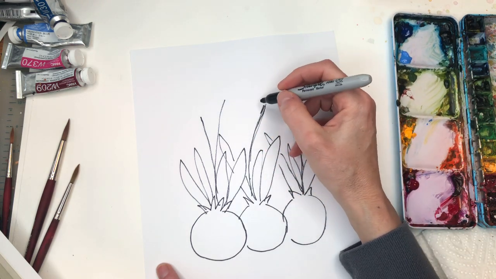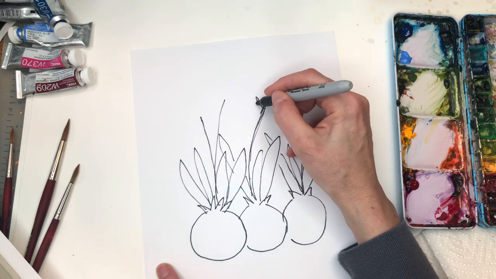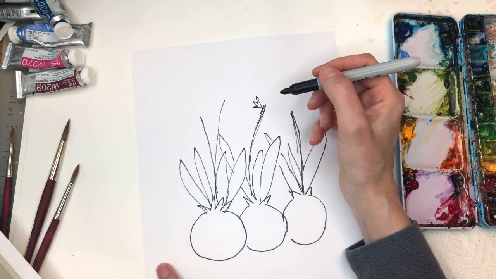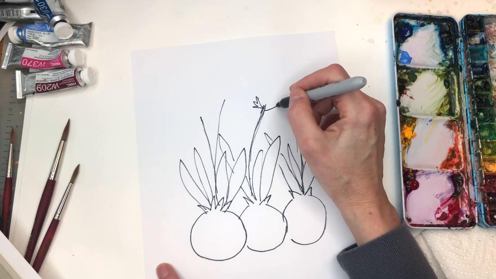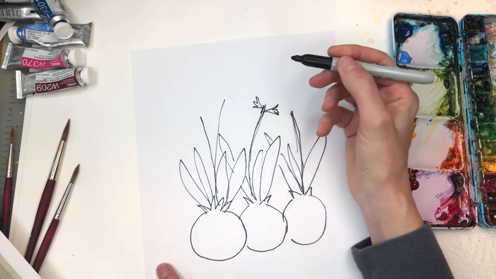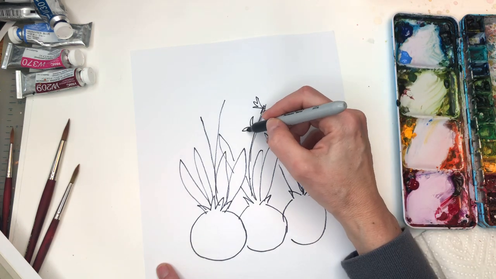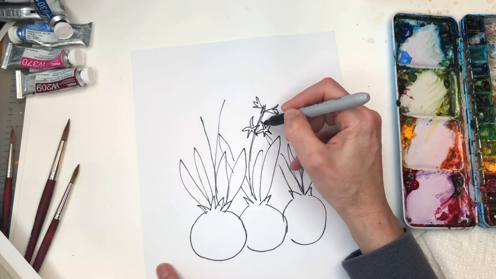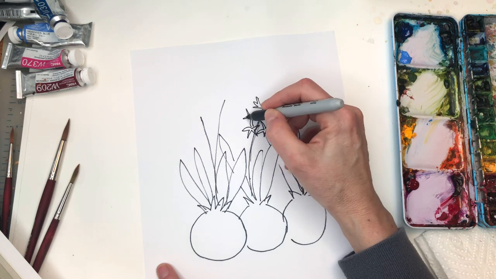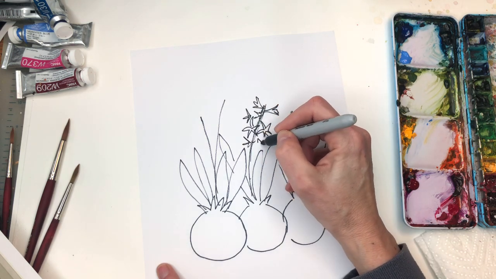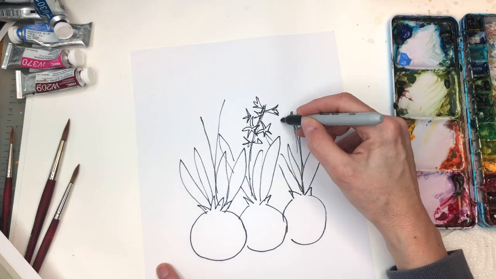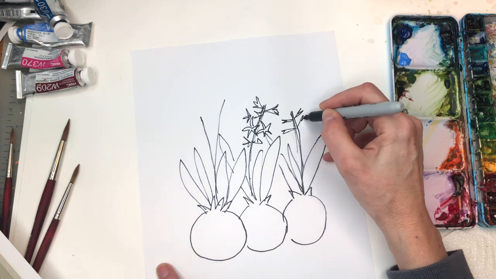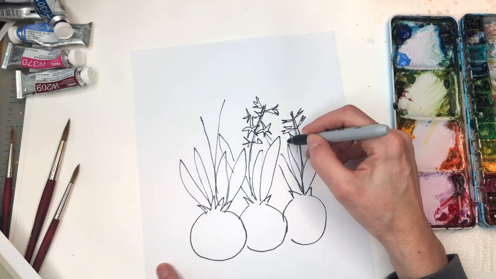And here's little star-like flowers coming out of it. So I kind of think of it as a curved line out and a wiggle like this. An actual hyacinth can look more like a curved star, like this. Just making these little squiggle petals coming out, and you could do some star ones.